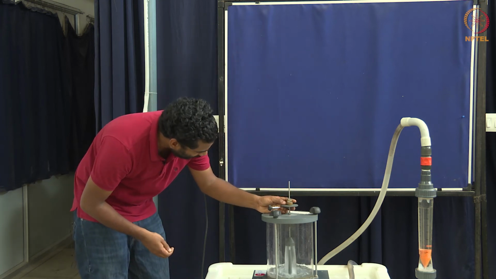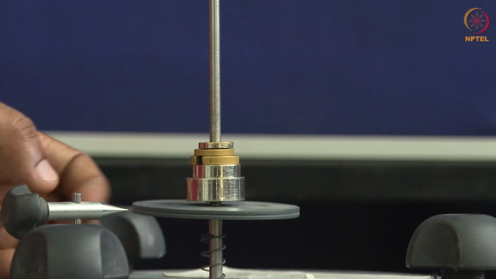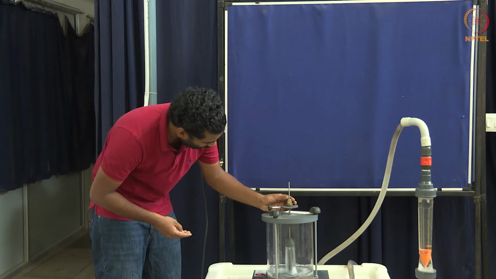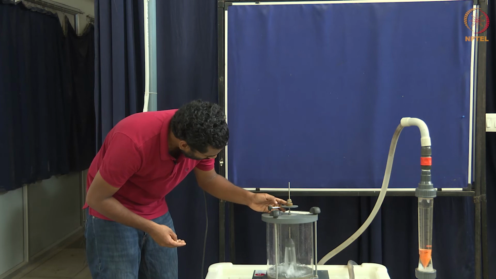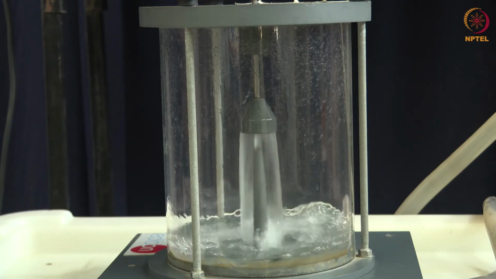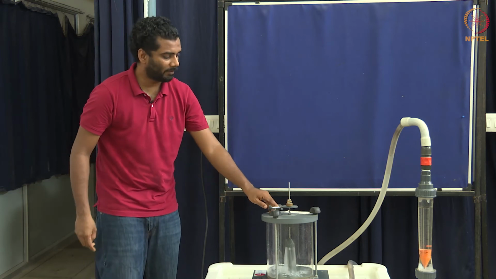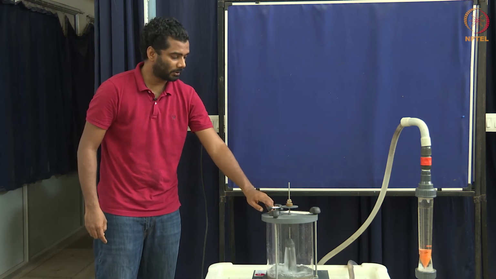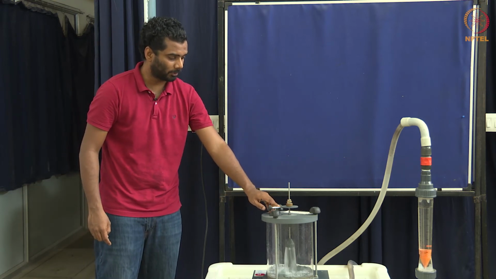Now we can see that the weighing balance is at a position where it has attained the equilibrium position.